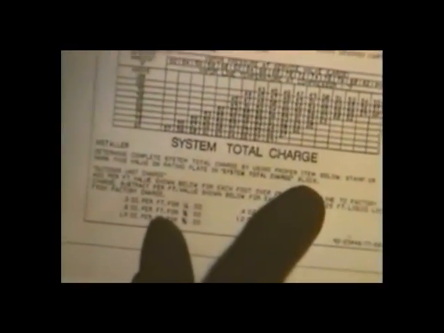When we come down here, we're going to talk about the system total charge. So this is the only thing that we're going to be reading off of this chart. We're going to get you through this, we fill out a job site, and then we're done. It says installer: determine the complete system total charge by using the proper item below. Stamp or mark this value on the rating plate in the system total charge block.